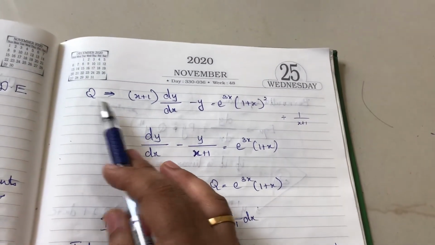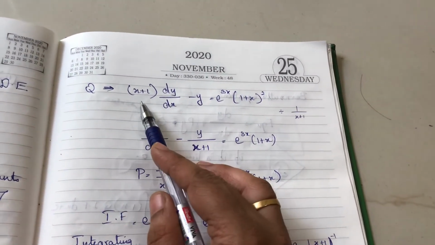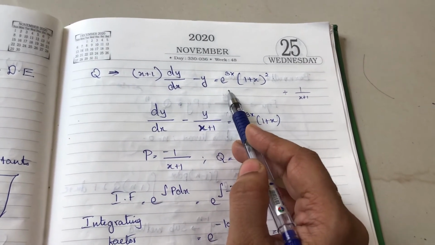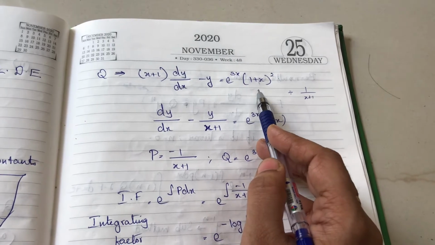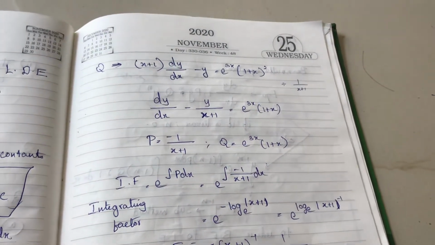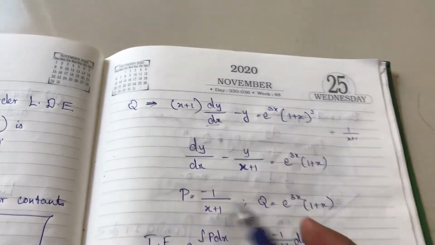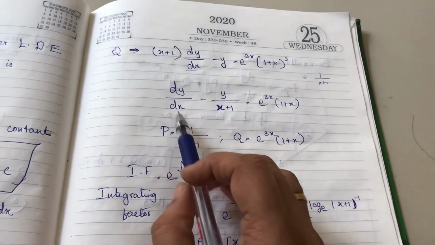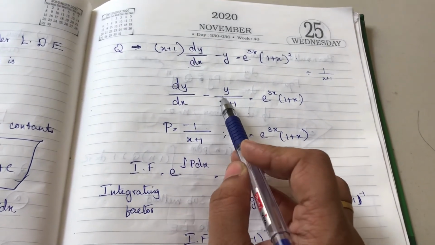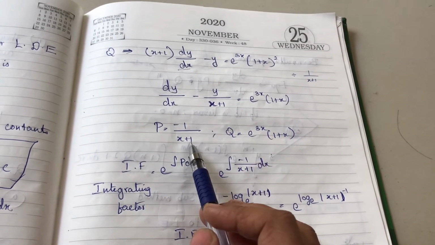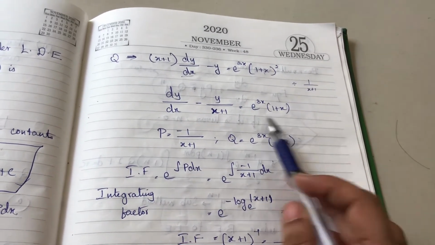They have given one question: (x plus 1) into dy by dx minus y is equal to e power 3x into (1 plus x) the whole square. So I am just writing this term alone. The other term will go to the denominator, like in division. Afterwards you can see here dy by dx plus py is equal to q. So p is minus 1 by x plus 1, and q is this whole term.